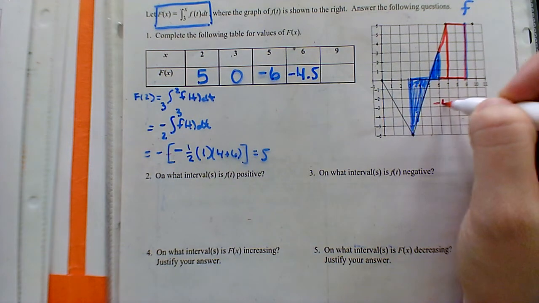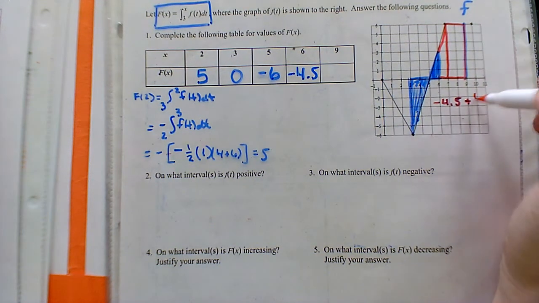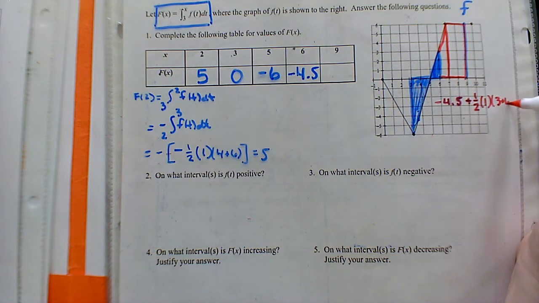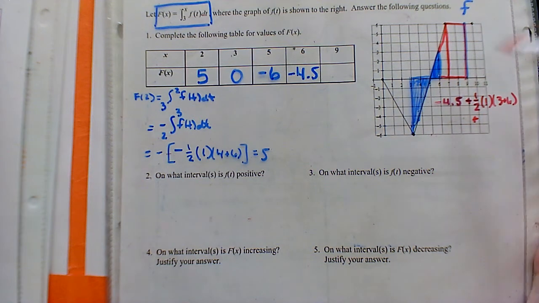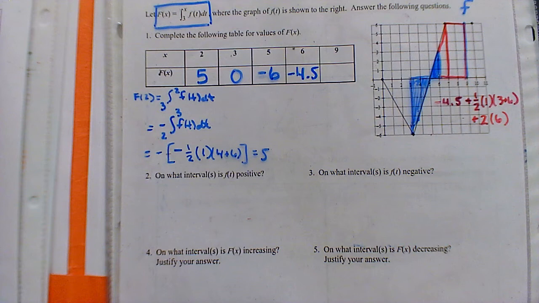So we have negative 4.5 plus this trapezoid, 1/2, height of 1, sum of bases 3 and 6. Then we got to add the rectangle as well, so 2 times 6.